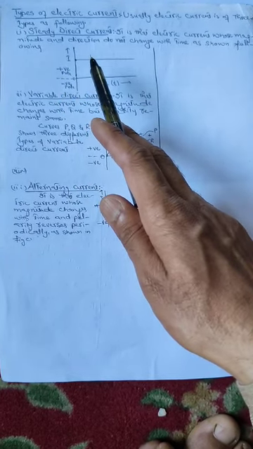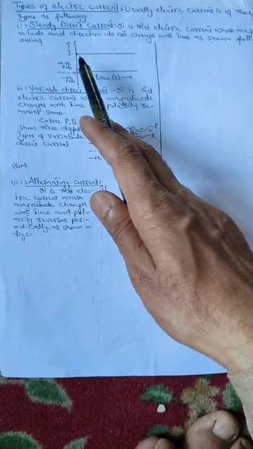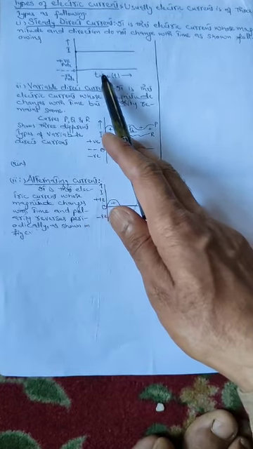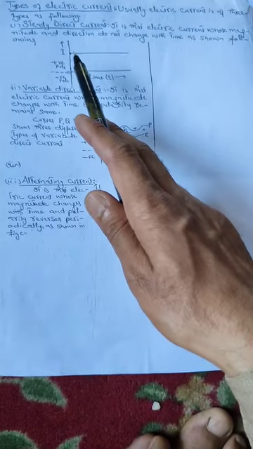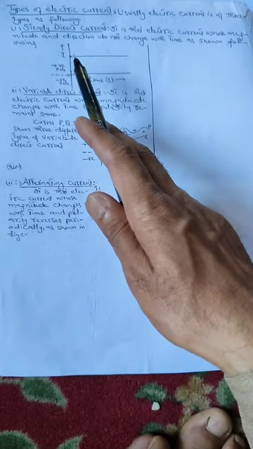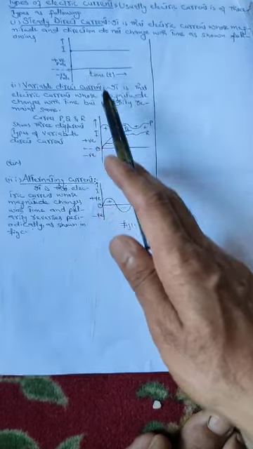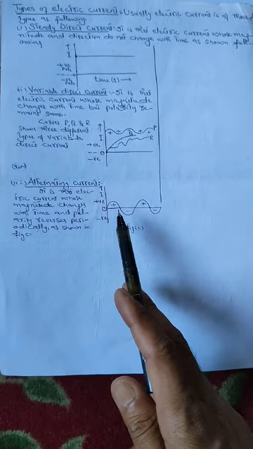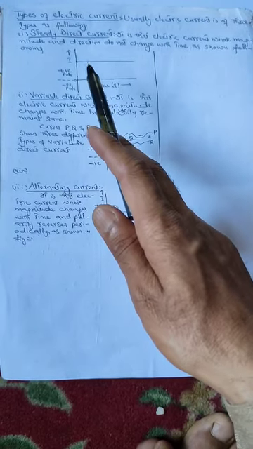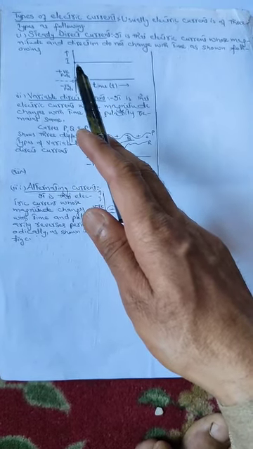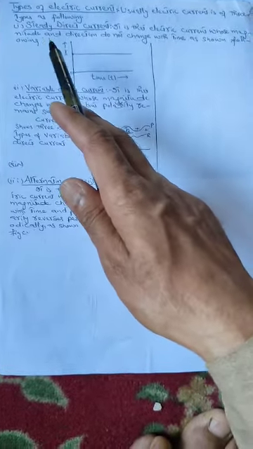So how can we define steady direct current? It has two important characteristics. First, there is no change in polarity, meaning the terminal which is positive always remains positive, and the terminal which is negative always remains negative. Second, there is no change in magnitude. It continuously remains parallel to the lower line. Let me repeat it. When neither the polarity nor the magnitude of the current changes, we call it steady current.